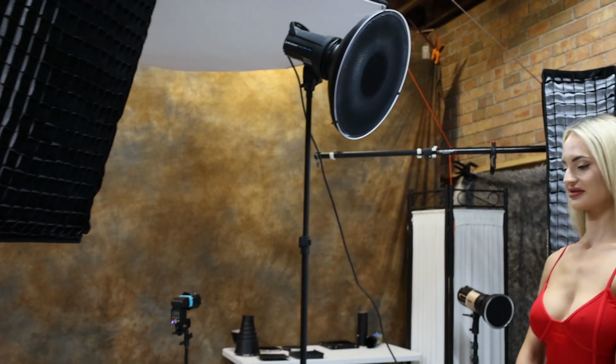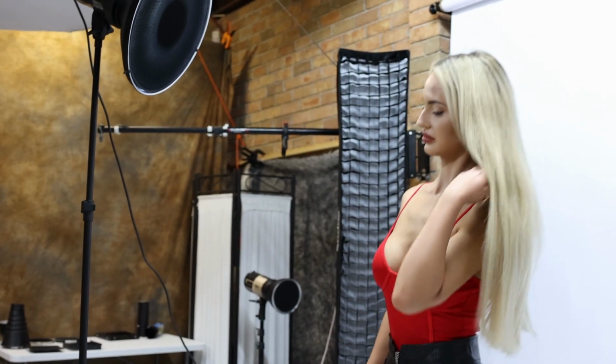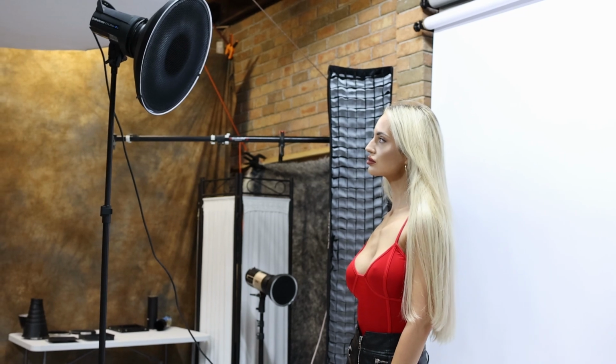Because what I want to try and do here is light her face, but leave the rest of her as a silhouette against that background. So we may have to light the background to do that, but I'll just take a shot and see how it looks to start with. Okay, we'll just do a couple of tests. Yeah, that's it. Just look up towards that. That's good.